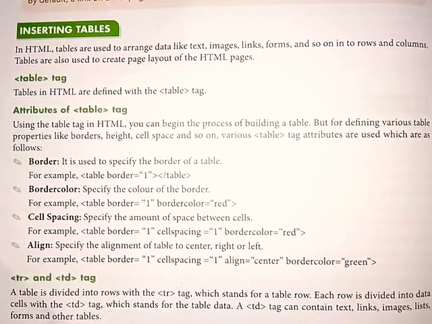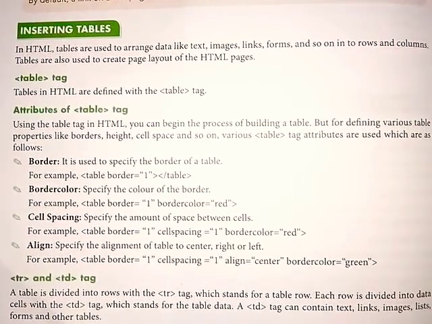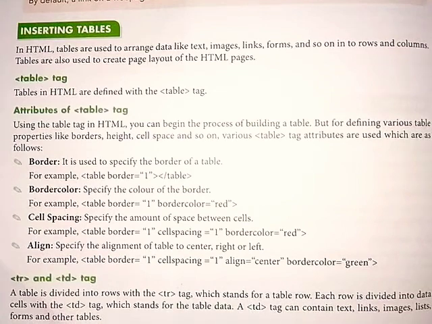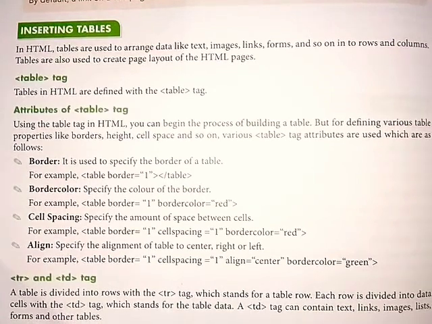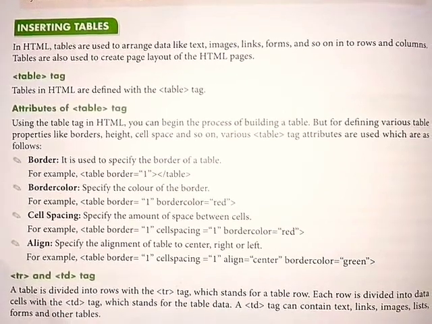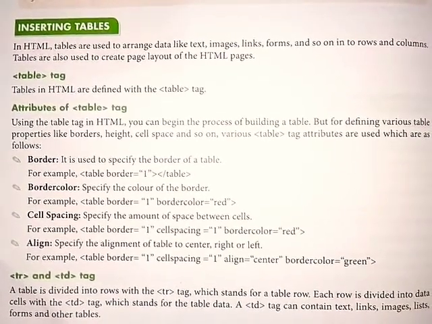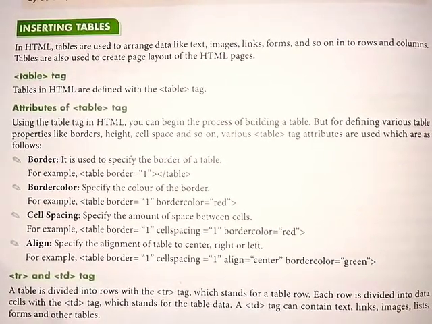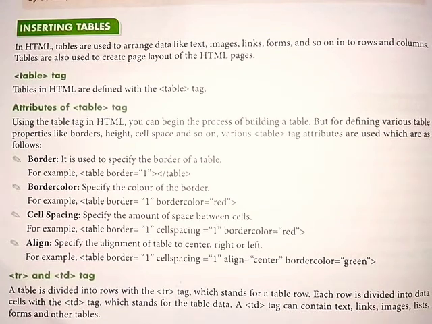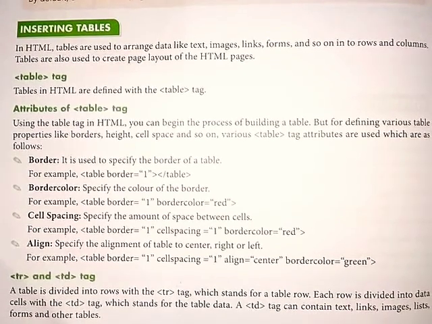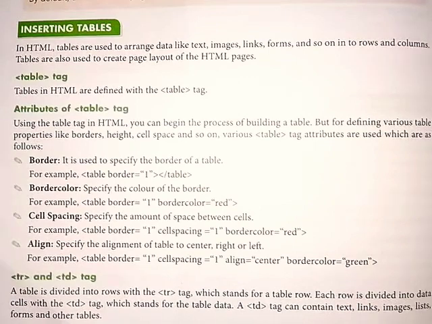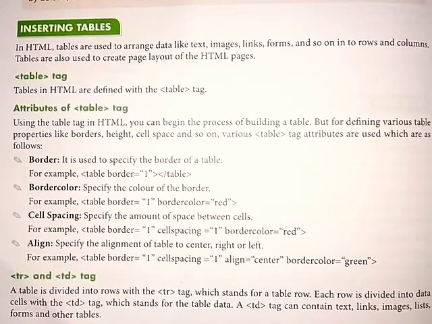TR and TD tag. A table is divided into rows with the TR tag, which stands for table row. Each row is divided into data cells with the TD tag, which stands for table data. A TD tag can contain text, links, images, lists, forms, and other tables.